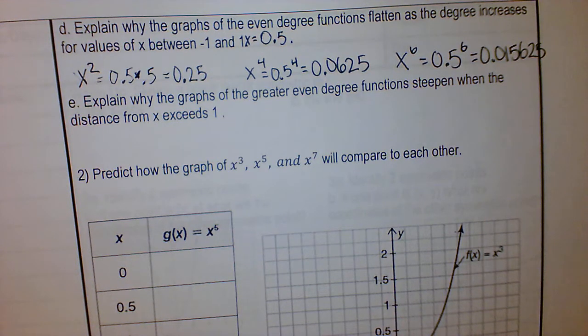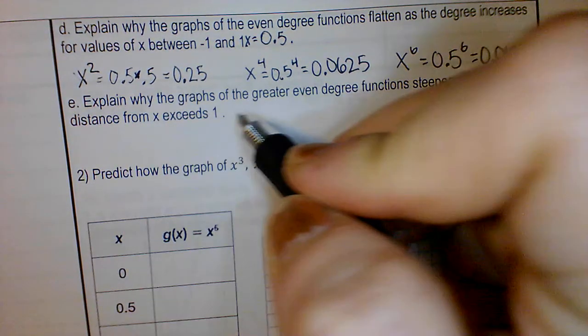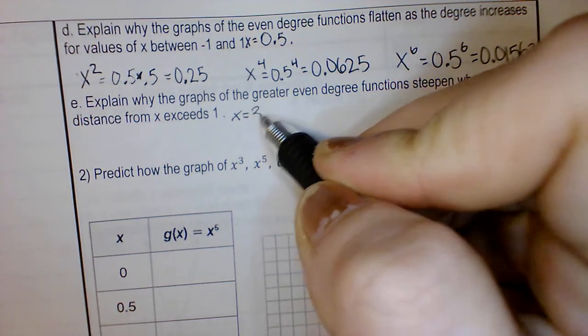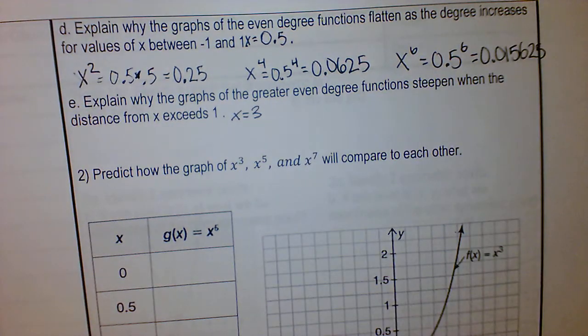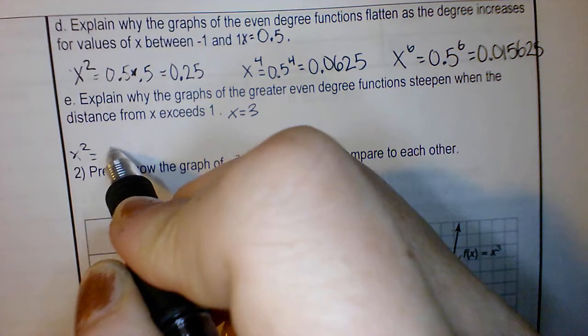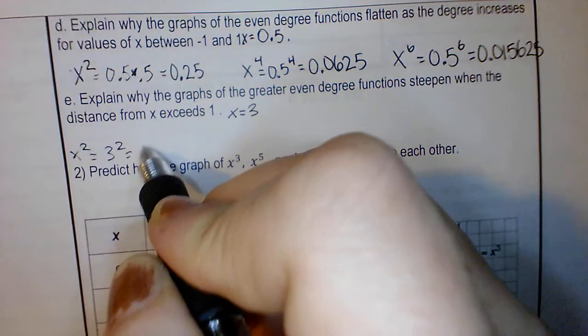For E, explain why the graphs of greater even degree functions steepen when we exceed 1. Well, this one's a little bit easier to see. If we pick a number that's bigger than 1, even 3, right? Not that much bigger than 1. For x squared, 3 squared is going to get us 9.